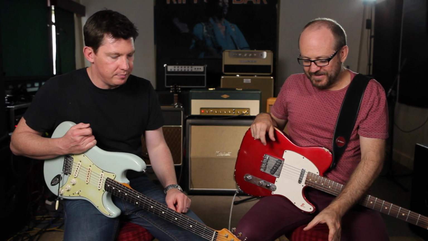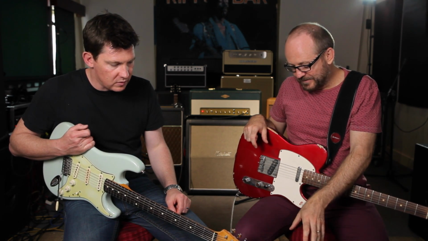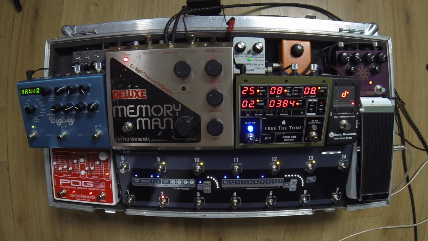So am I right in saying that in order to get a subdivided delay, you don't need a delay with a button that says subdivisions on it? You just have to set the delay time right. Exactly. It's a little bit more laborious, setting your delay times up with the Memory Man, because you're so limited with time.